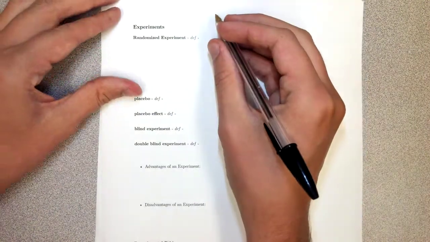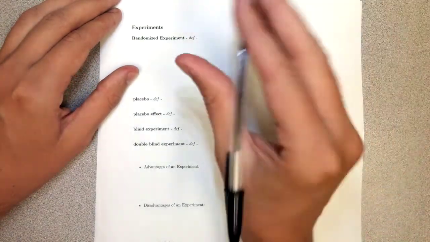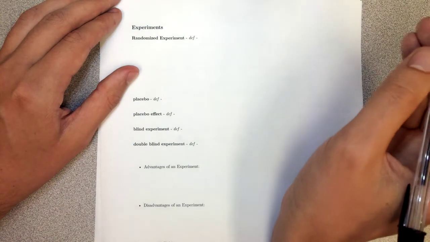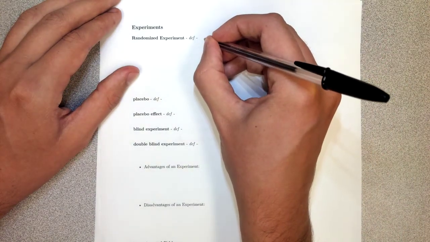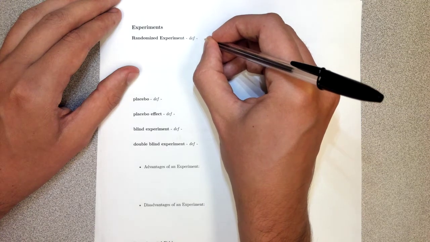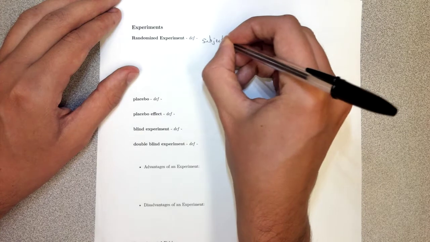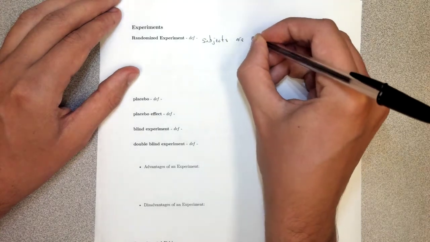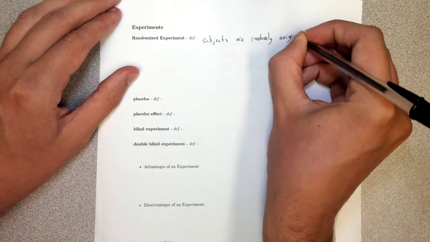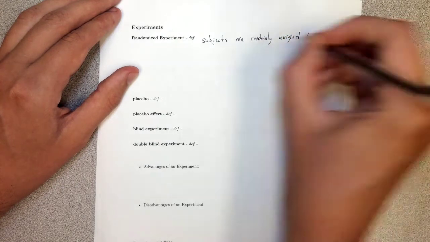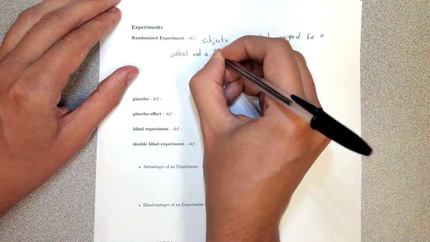Okay, so for our experiment, we're sticking with our sleep exam example. If we do this study but use a randomized experiment instead of the observational study, our subjects are now going to be randomly assigned to a control and a treatment group.